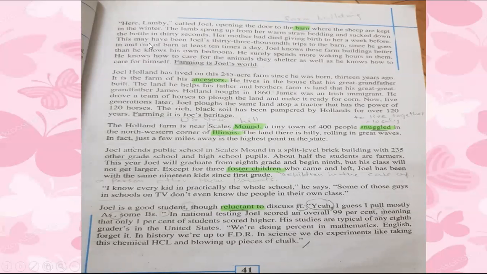This may have been Joel's 33,000th trip to the barn. Symbolically, they are mentioning it. She's trying to tell us that he used to pay frequent visits to the barn. Since he goes in and out of the barn, "in and out" is an idiomatic phrase, so you may underline it and use it later in any of your compositions. In and out of the barn at least 10 times a day. So it was his practice.